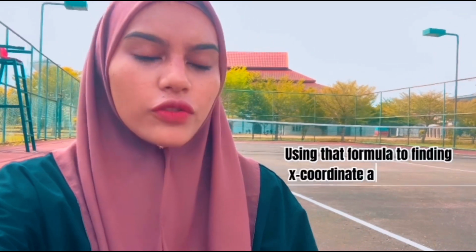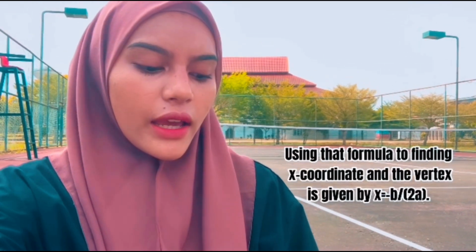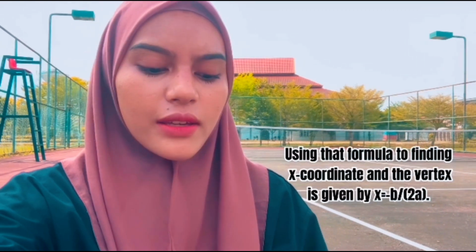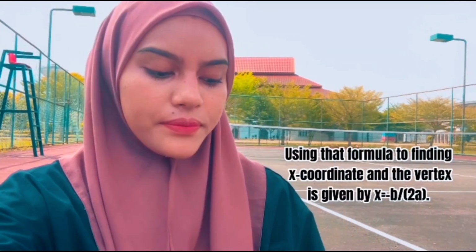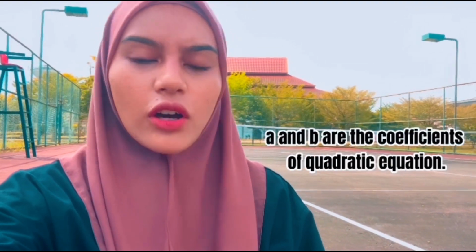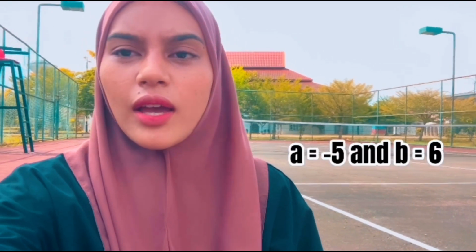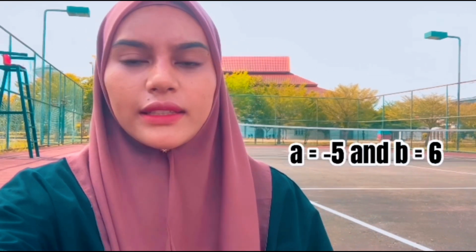So here I use the formula for finding the x coordinate. The vertex is given by x equals negative b over 2a, where a and b are the coefficients of the quadratic equation. So in this case, a equals negative 5 and b equals 6.